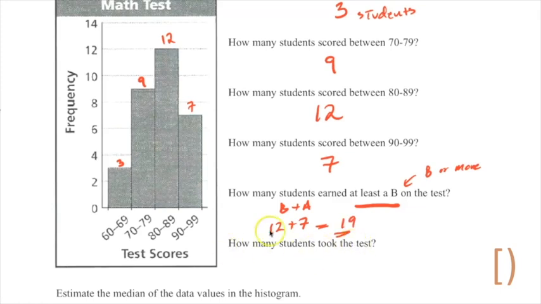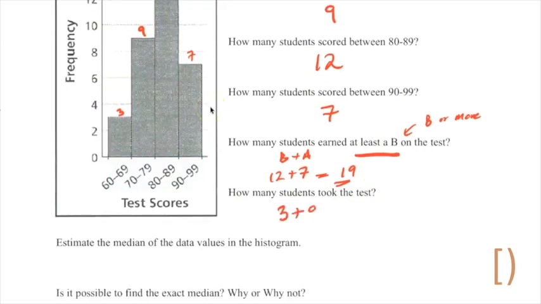How many students took the test? We're going to add up all these values. If we want to find the number of students that took the test, we're going to add up all the different possibilities. Add them all up: 3 plus 9 plus 12 plus 7. If I do 3 and 7, that's 10. 10 plus 9 is 19. 19 plus 12 is 29, plus 2, 31. So 31 students took the exam.